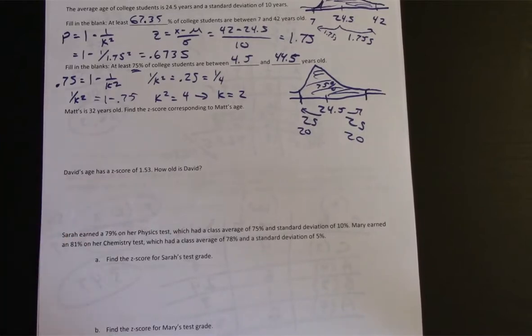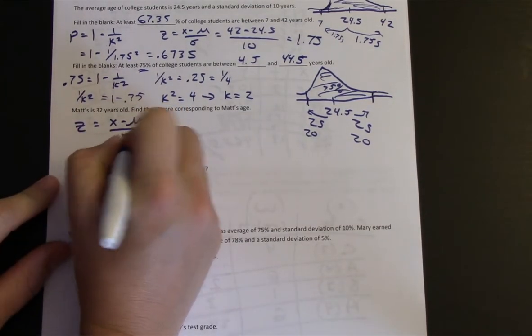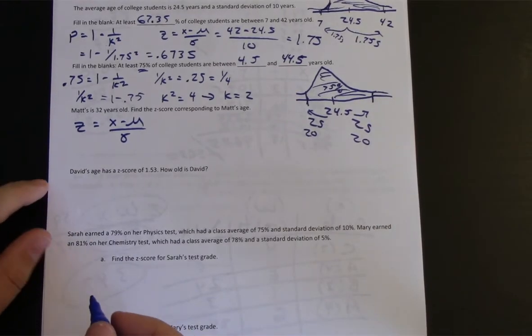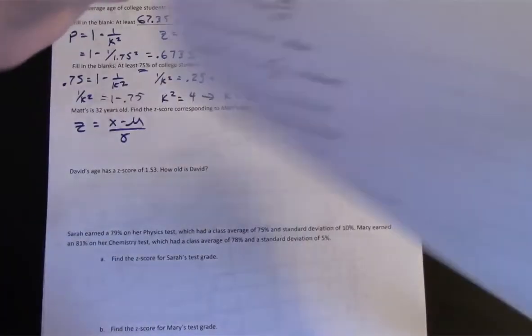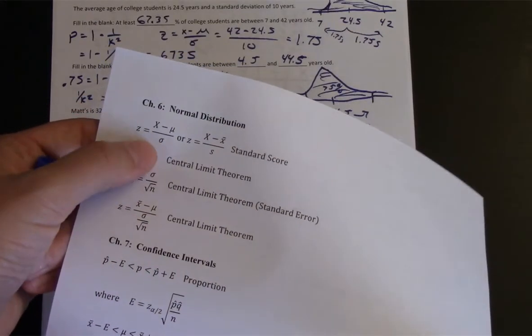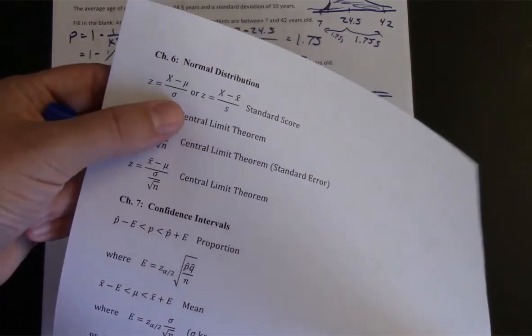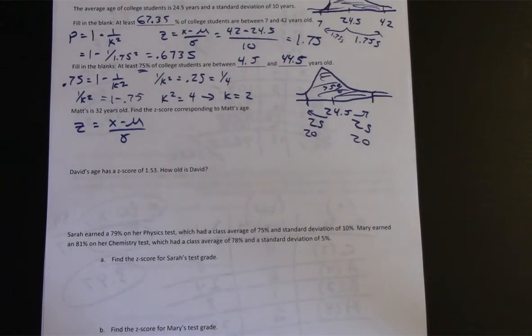All right, Matt is 32 years old. Find the z-score corresponding to Matt's age. So now you need to know the formula for z-score, okay? This is something you need to memorize. Actually, the z-score formula might be on your formula sheet. It is there under chapter 6, normal distribution. We'll be talking more about this, but if you do forget the z-score formula, it is there.